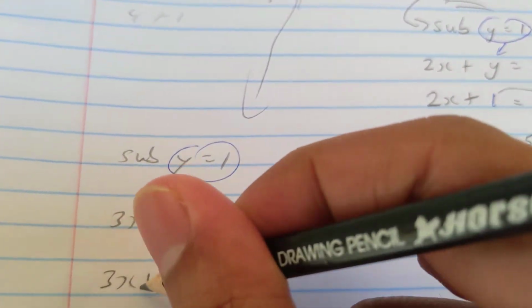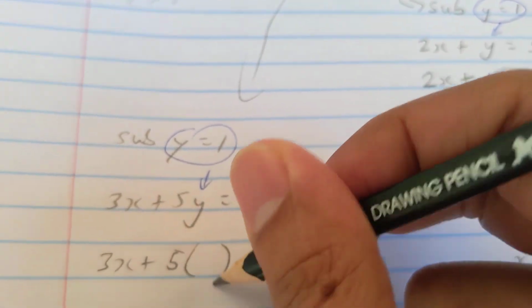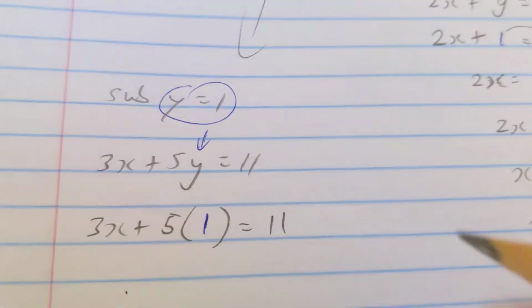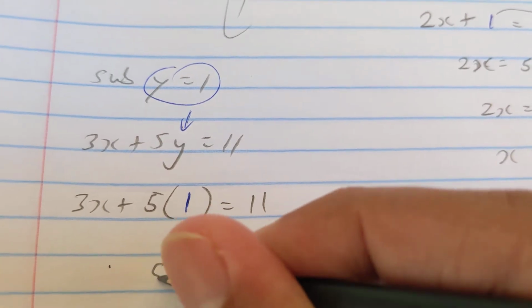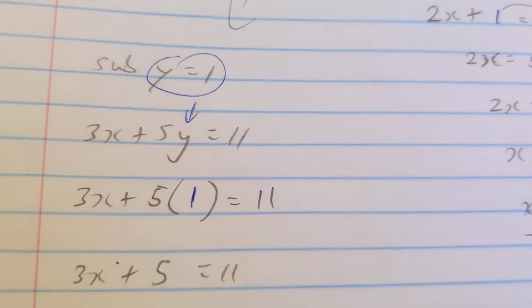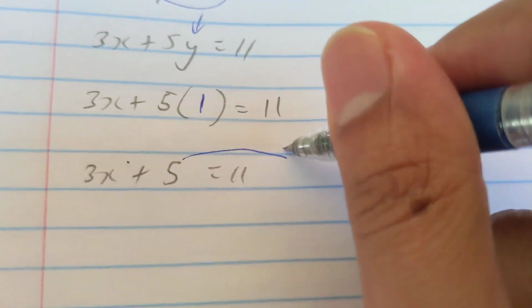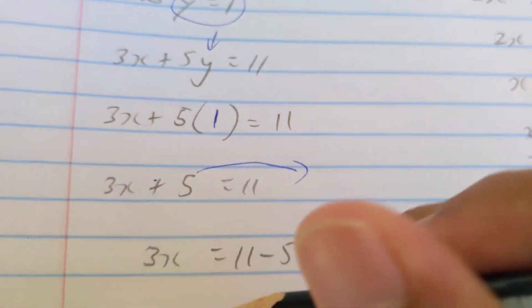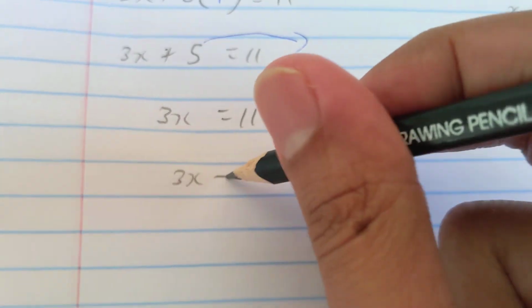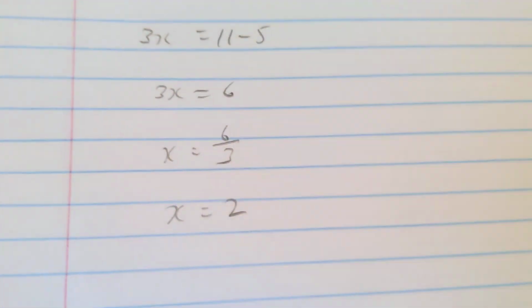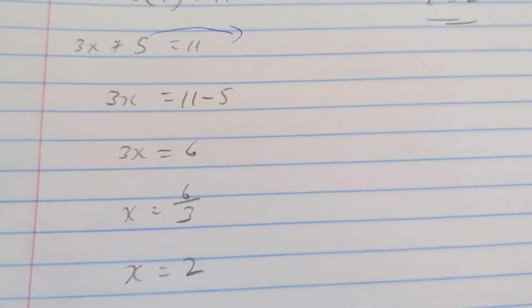So this is really going to be 3x plus 5 times 1, again, brackets mean multiply, and all of that equal to 11. And now I could work this out because you only have x. 5 times 1 is 5. So I have 3x plus 5 is equal to 11. All the letters on one side, all the numbers on one side. So I'll carry across this. I'm going to change the 11, take away 5. So I'm going to get 3x is equal to 11 take away 5 is 6. And you realize when I solve for x, I'm still going to get 2. It didn't matter which equation you use. It's a personal preference, which one you prefer.